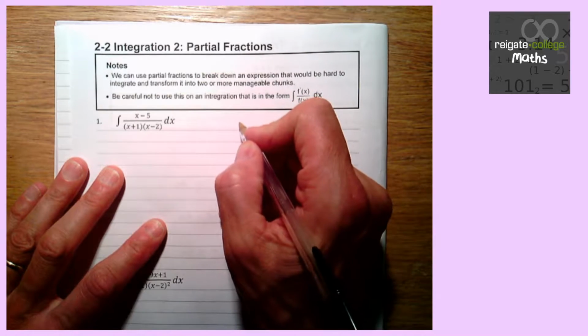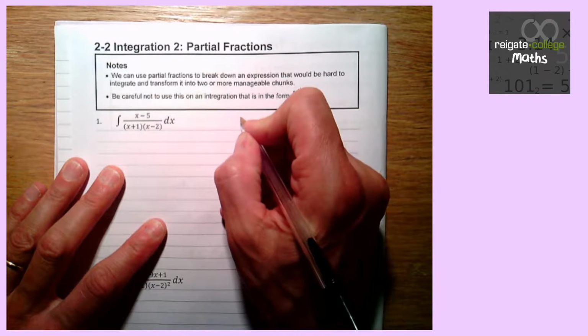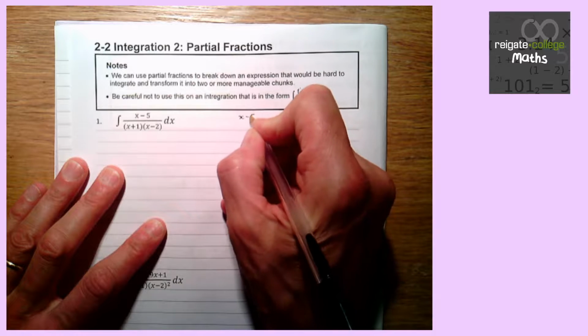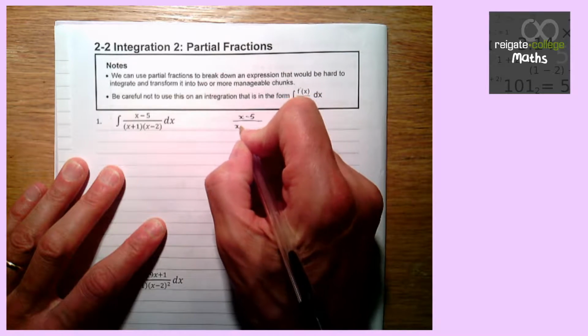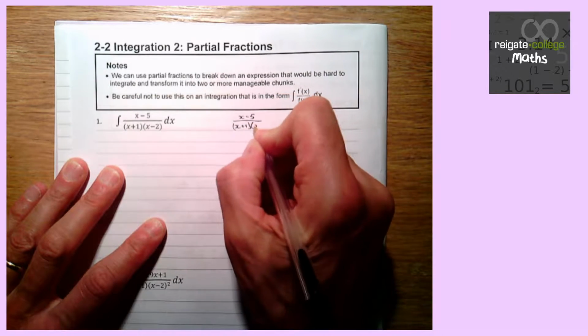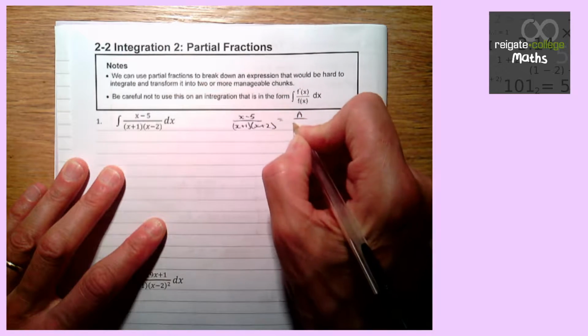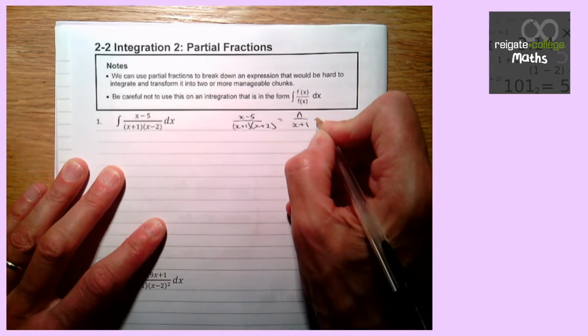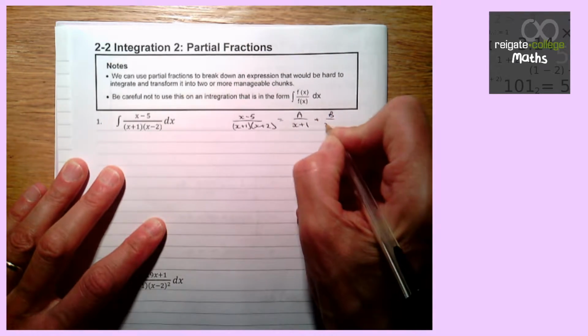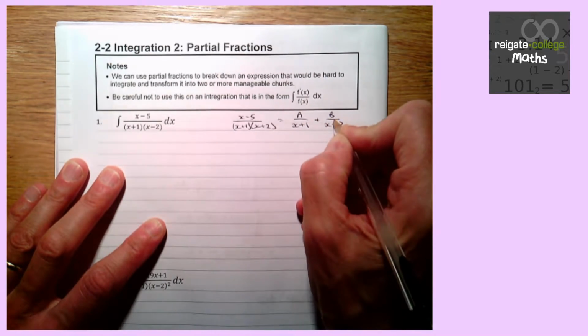So I'm going to do that working up at the side here. I'm going to say x minus 5 over x plus 1, x plus 2 is equal to a over x plus 1 plus b over x plus 2.